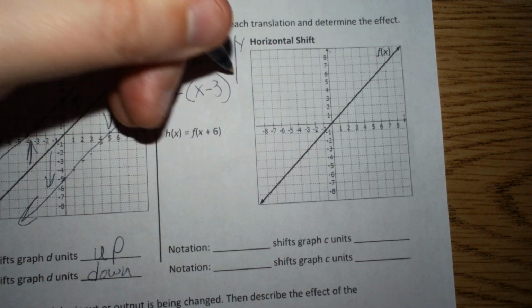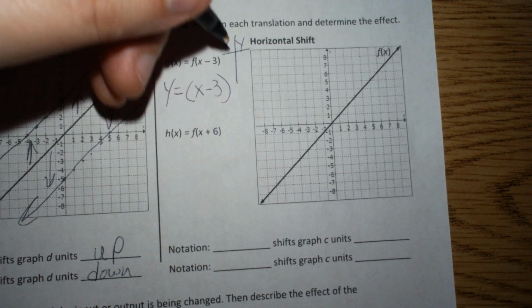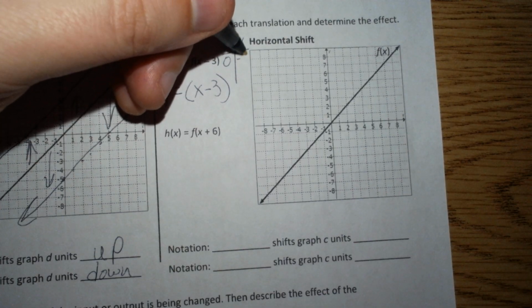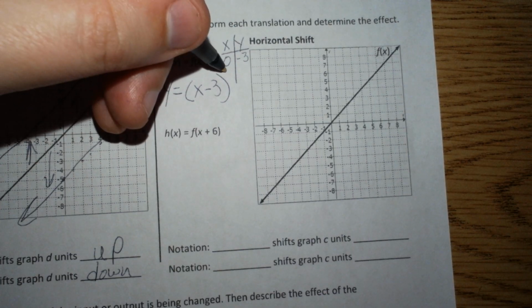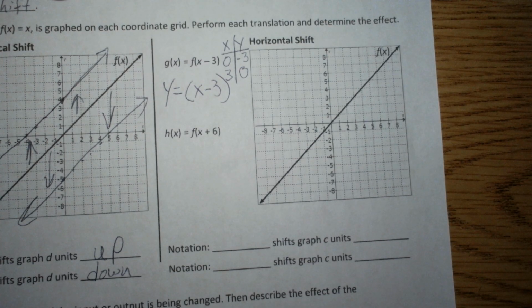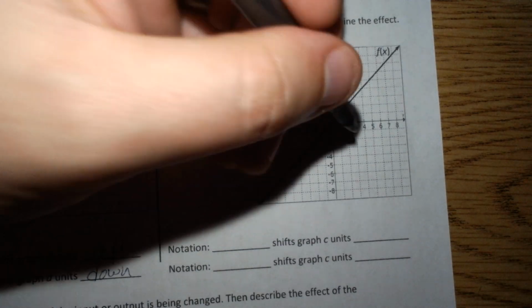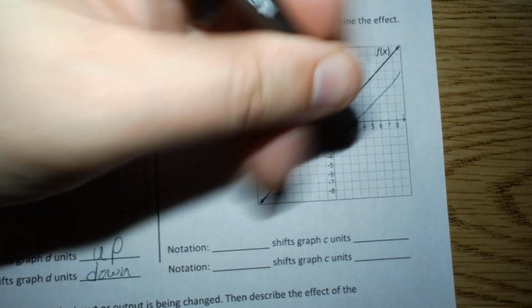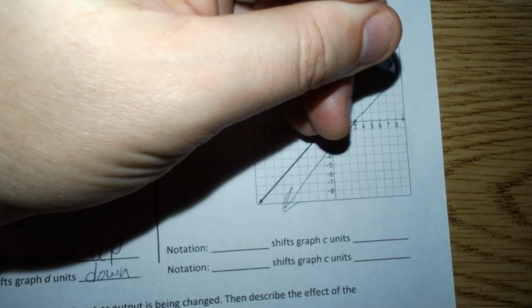Do a quick little table here. If we put 0 in for x, y would equal -3. If I put in a 3 for x, 3 minus 3 would be 0, just to give us a couple points. So what happens is it shifts it right, actually 3. And so it goes through there, down like that.